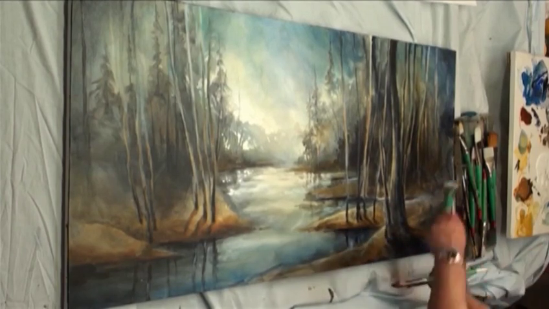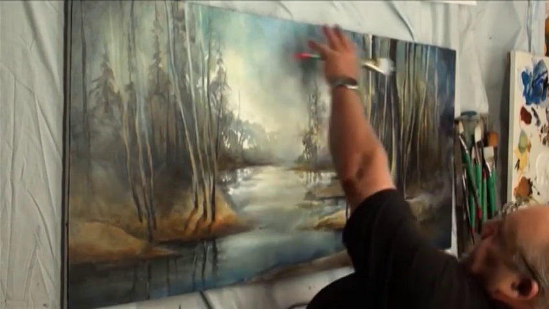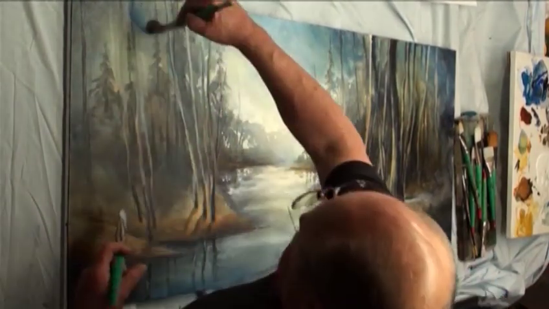Notice how the vignette follows through here, then seems to fade away up here, so we have to dig in a little darker here.